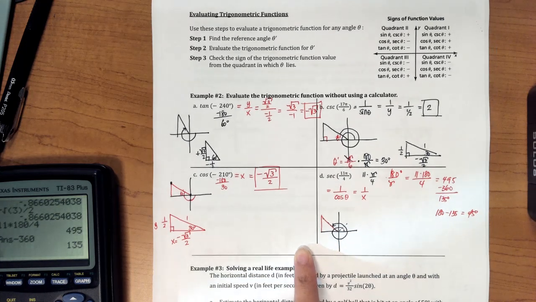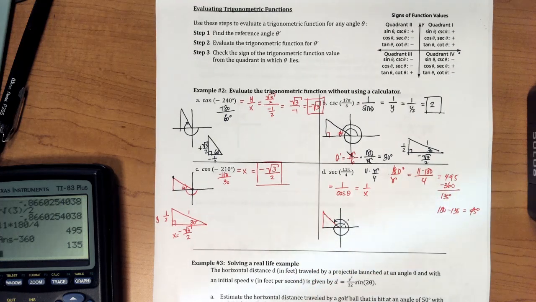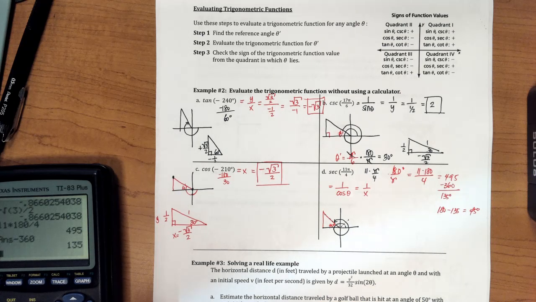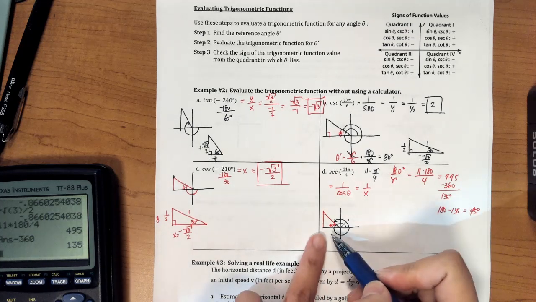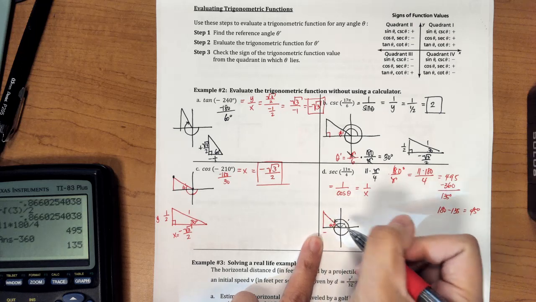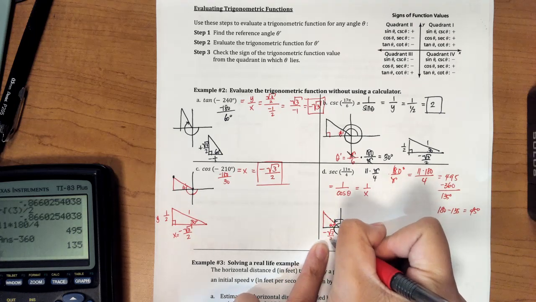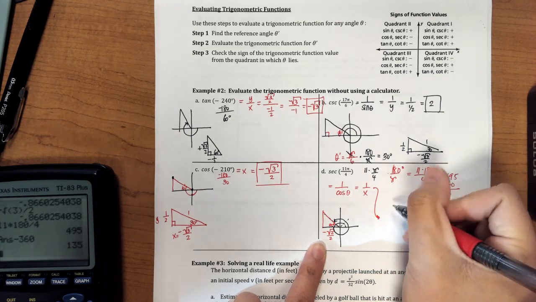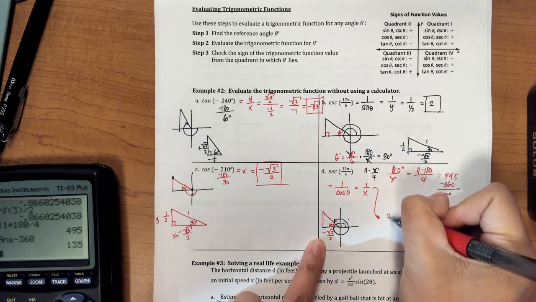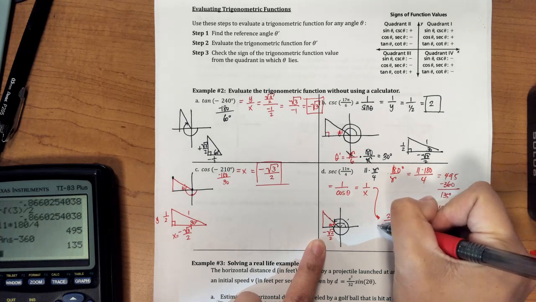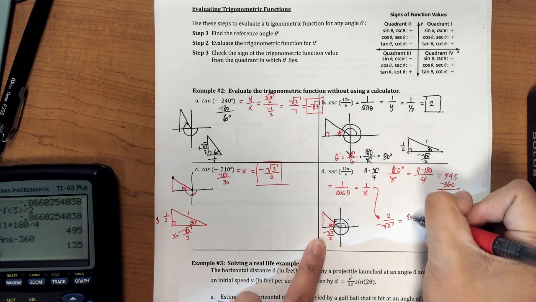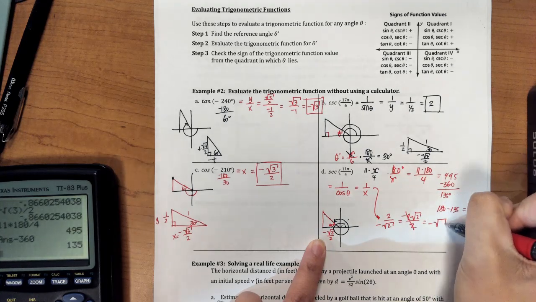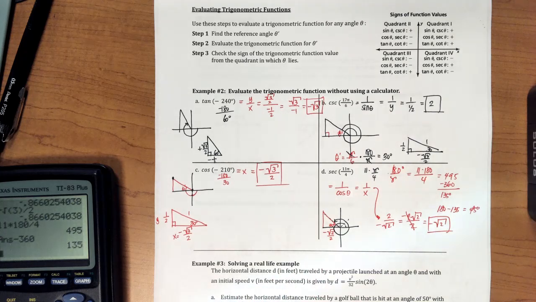Okay, eventually you guys will get really good at just seeing these, but right now we know this is a 45, 45, 90 triangle. So what is our x? Because that's what we need. Well, we know it's going in the negative direction, and it's just root 2 over 2. And so if we know that we need the reciprocal of x, that's 2 over root 2, it'll be negative. That'll be 2 root 2 over 2, which is negative root 2. Okay?